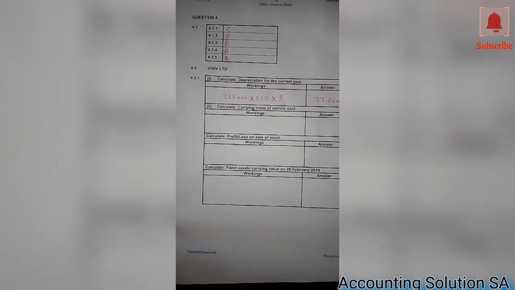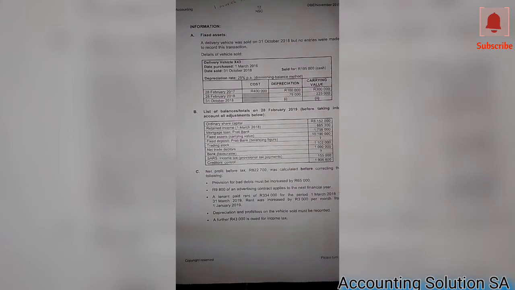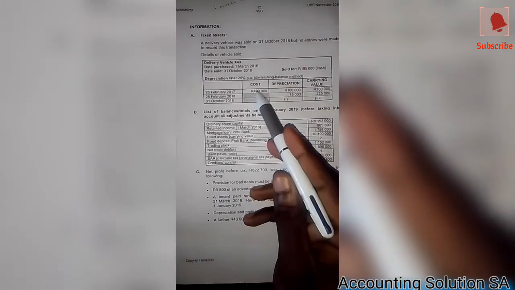Okay, remember, if they said you have to use a cost model, you don't have to use what? The carrying value. You were going to use your cost amount of 400,000.